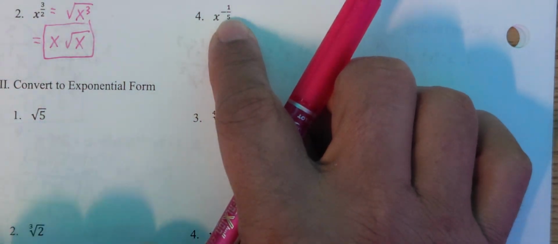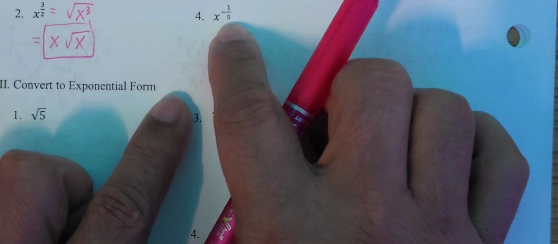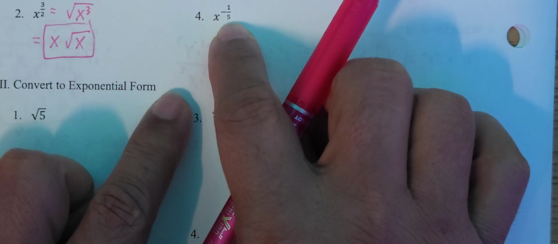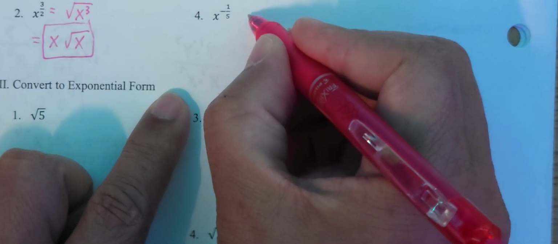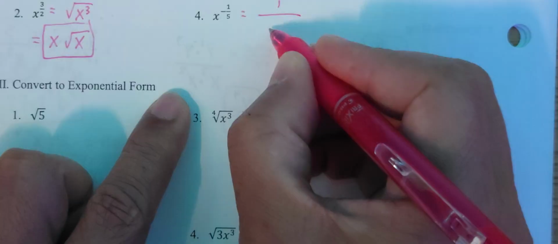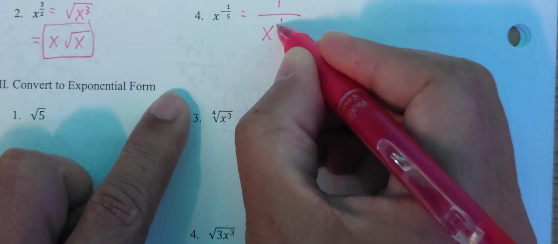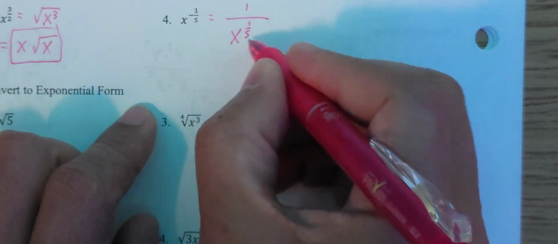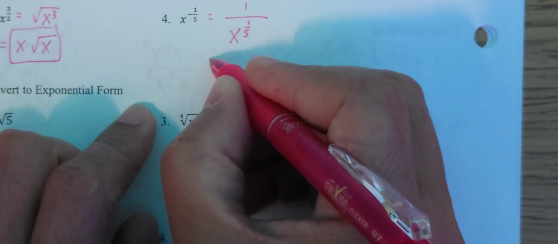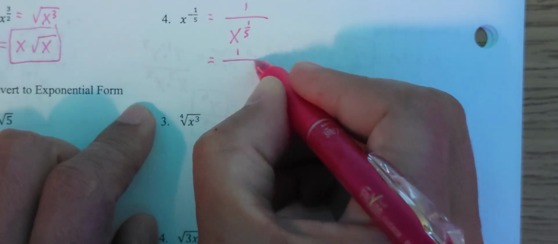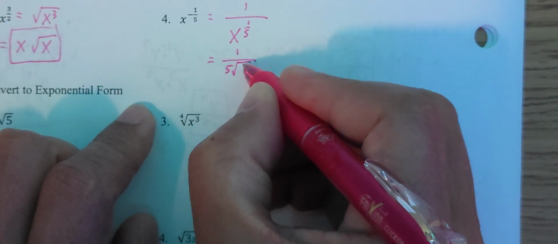Number 4, now notice this one is a negative power. We can't have negative exponents, so let's bring that to the denominator. Then this is 1 over x to the 1/5. The index is 5, so this is 1 over the 5th root of x.